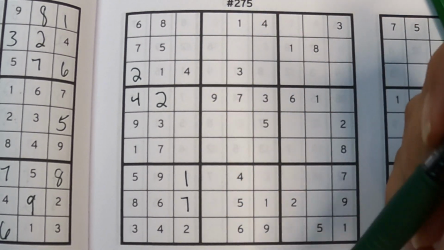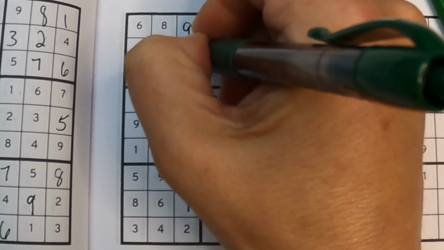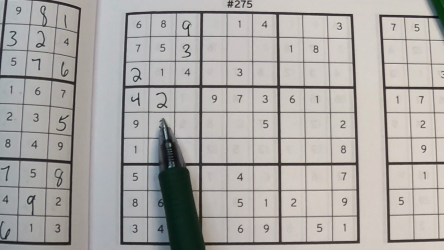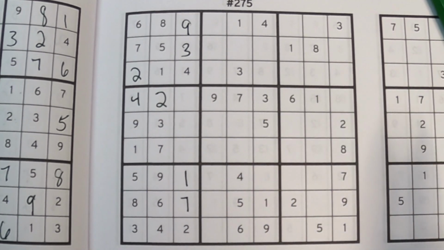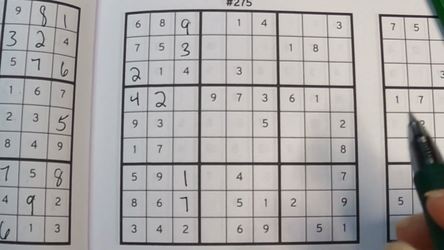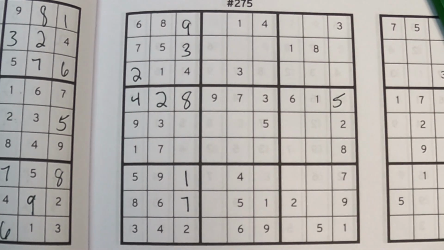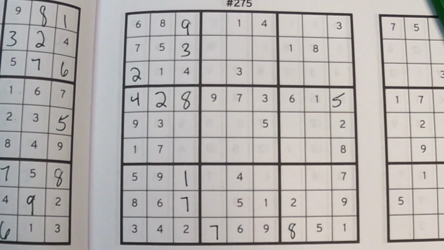For this box now, we're missing 3 and 9. We've got a 3 here, so 9, 3. For this row now, we're missing 5 and 8. We've got an 8 here, so 5, 8. For this bottom row, we're missing 7 and 8. We've got a 7 here, so 8, 7.